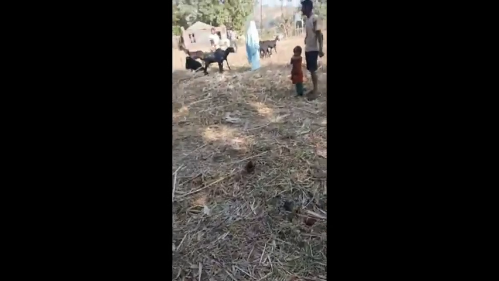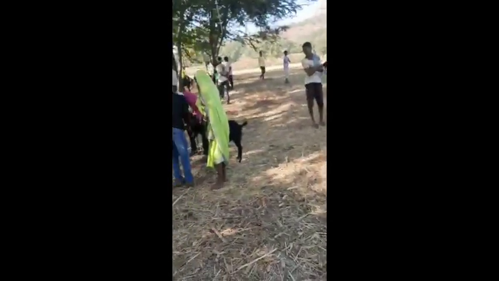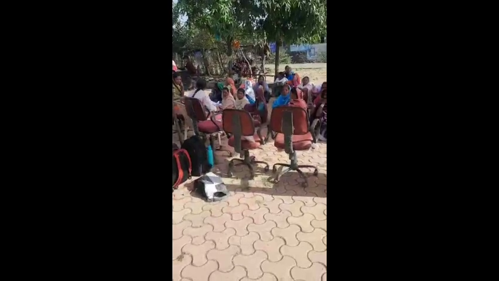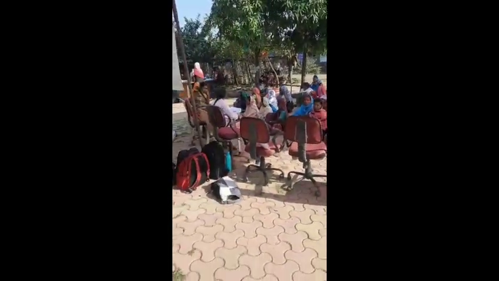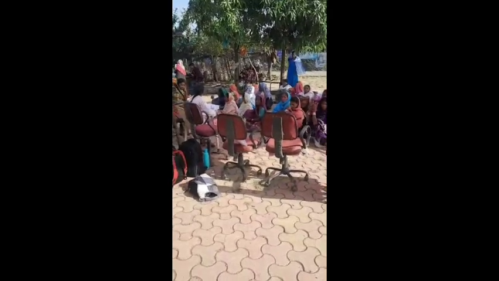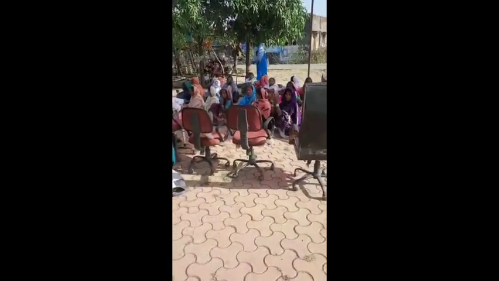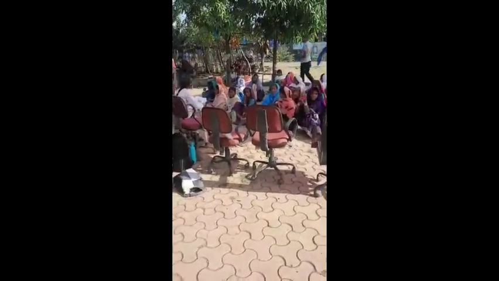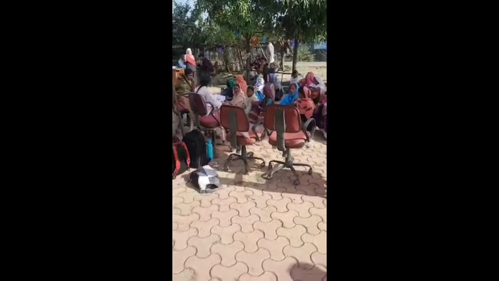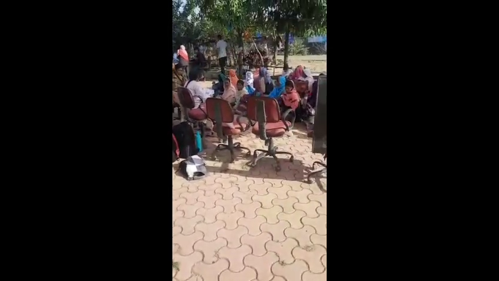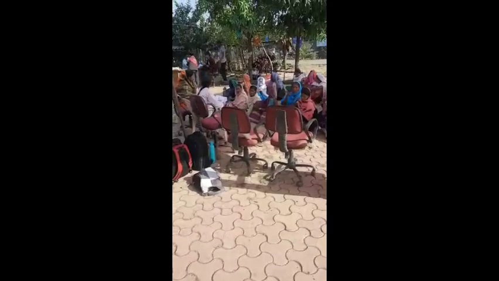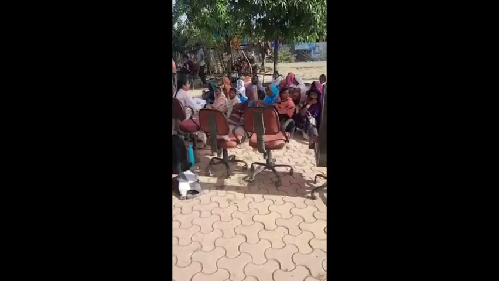Hello, so today we are going to see the goat distribution process, the procedure. Firstly, all of the beneficiaries are made to sit this way. They are given instructions on how to take care of the new Osmanabadi goat, a different breed, which is not the local one, not the indigenous one. So it needs special attention.